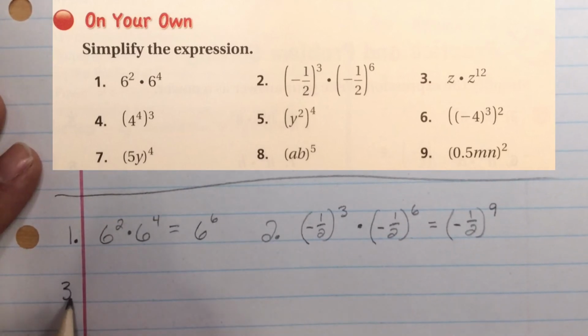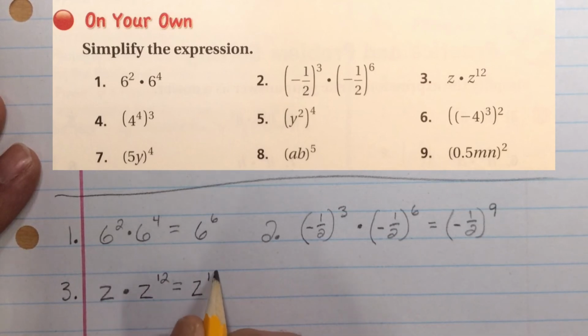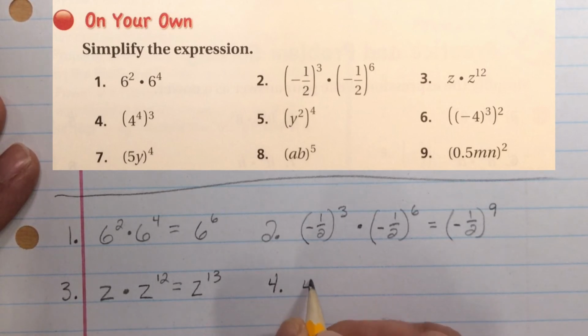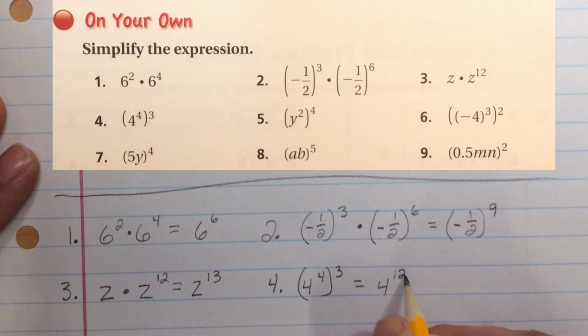Number 3. For number 3, z, which means z to the 1st power, it's understood, times z to the 12th power, is z to the 13th power. Number 4, now we're getting into the powers of powers. So for number 4, we have 4 to the 4th raised to the 3rd. So we have 3 4 to the 4ths, which means we have 12 4s. So that equals 4 to the 12th power.